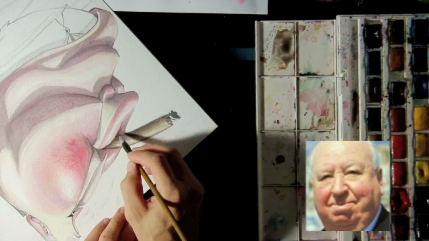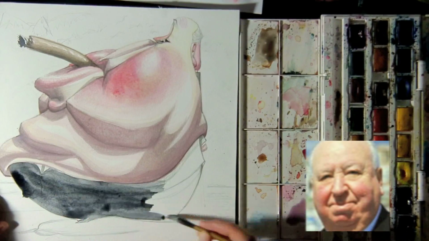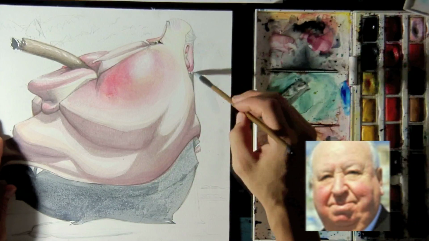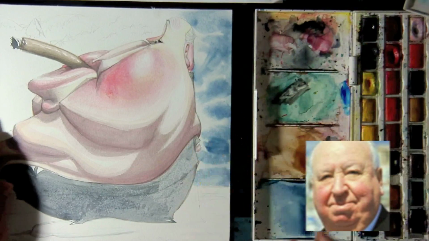So there I am. I added the cigar too. I didn't have that in my sketch. I didn't really want to add it. But then there was room, and I had extra space on the background, so I decided to add the cigar and the birds. There I did some watercoloring. There I am watercoloring the background.